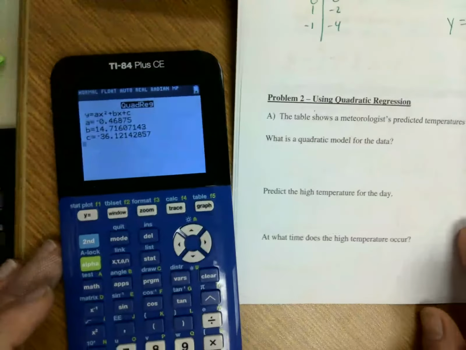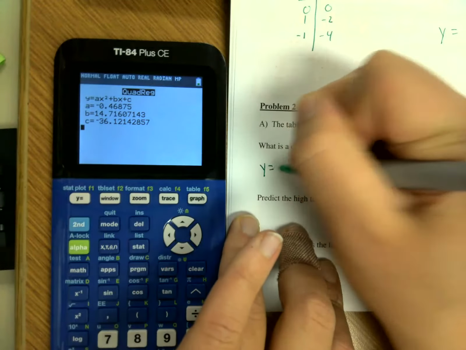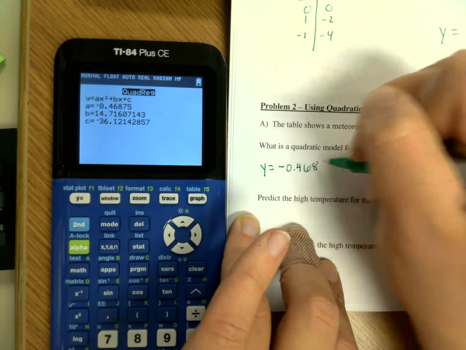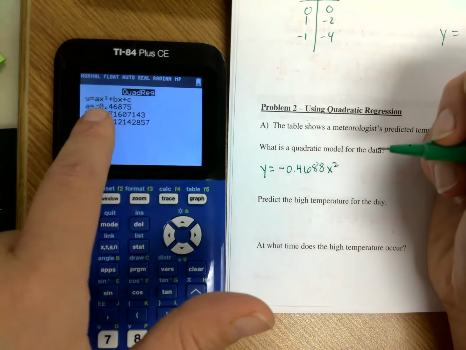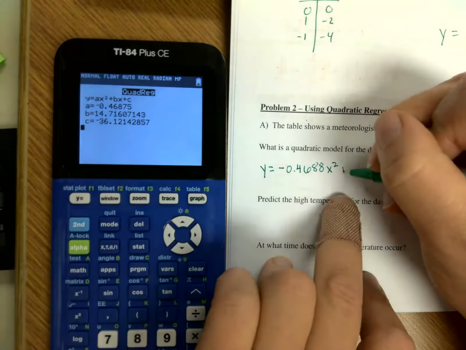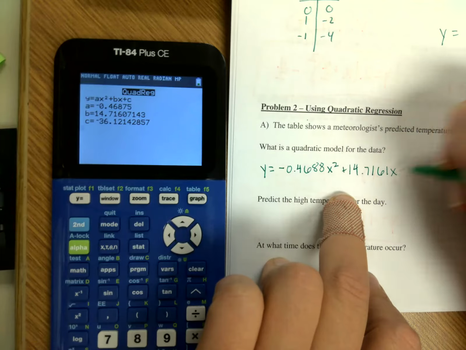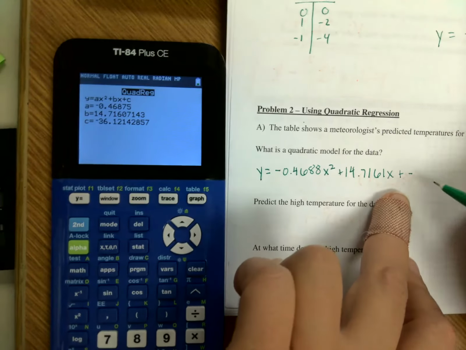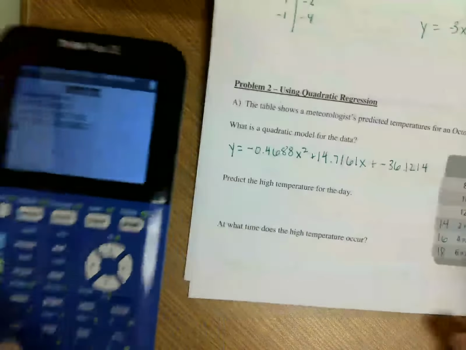Now, when I'm writing this, I again want 4 decimal spots. So for my a, you have to be careful to make sure you have a negative 4.6868, and that 5 will move it up to 8, and that has the x squared because that's my a value. And then plus 14.7161 multiplied by x plus a negative, so you can put subtraction there, 36.1214. So this is my quadratic model.